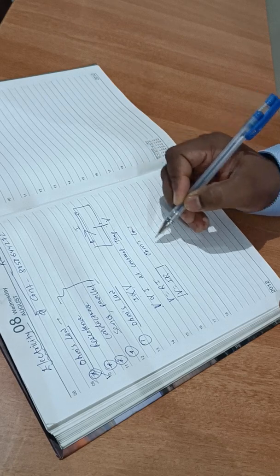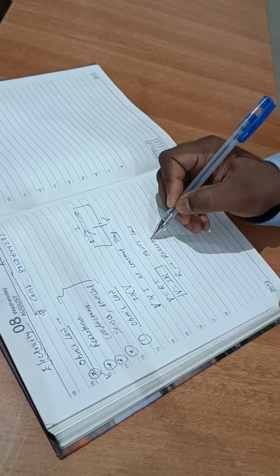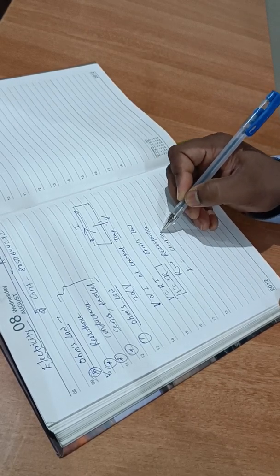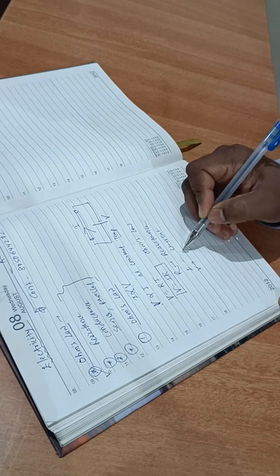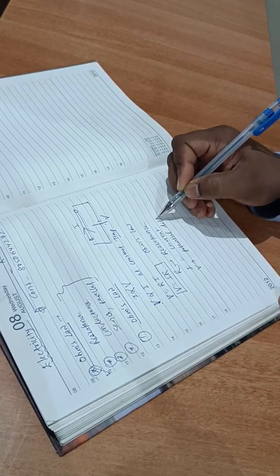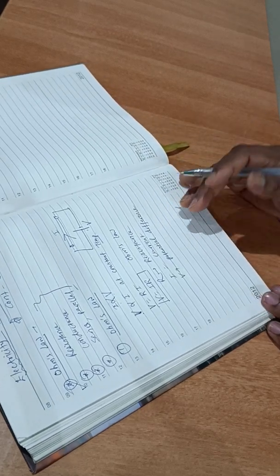Ohm's law. Where R is resistance, I is the current, and V is the potential difference. Am I clear? We can plot a graph also and we can show.